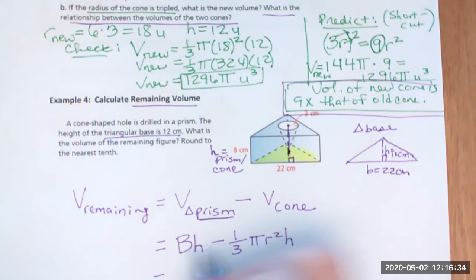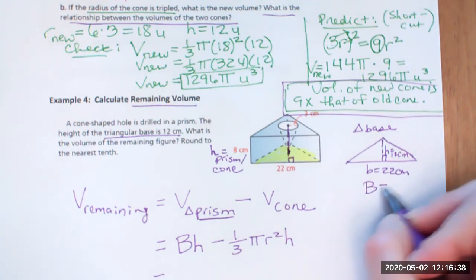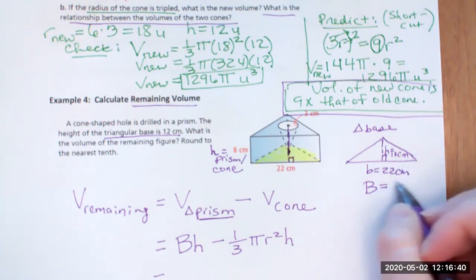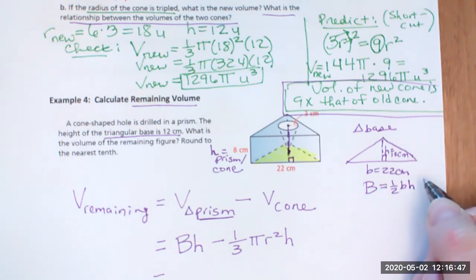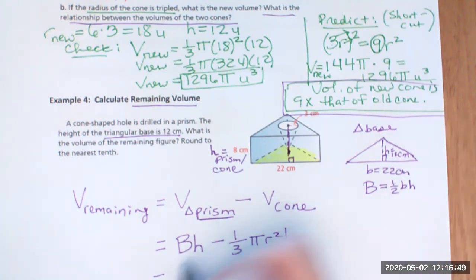Okay, so when we're trying to calculate the area of the base here for the triangular prism, we're saying 1/2 of the little b times the h, that is the height of the triangle on the base. So we've got 1/2 of the base times the height. So 1/2 of 22 times 12.